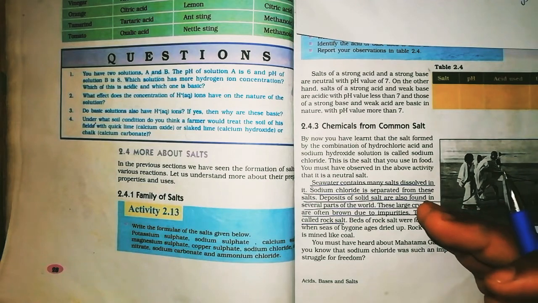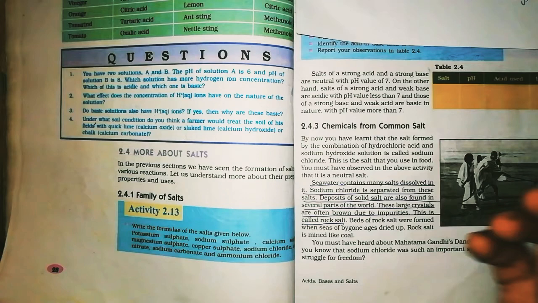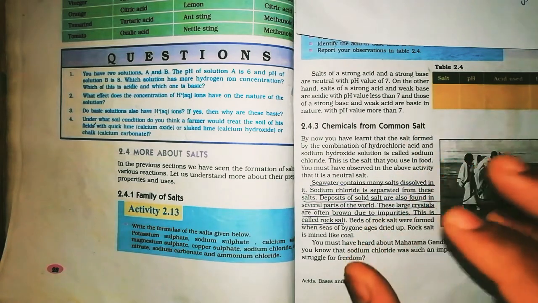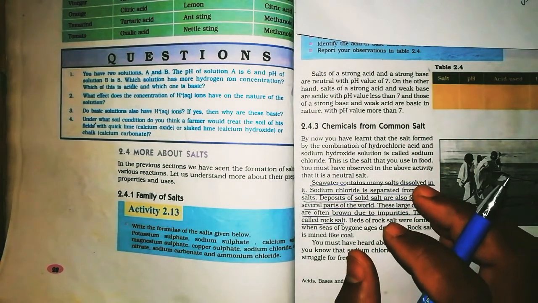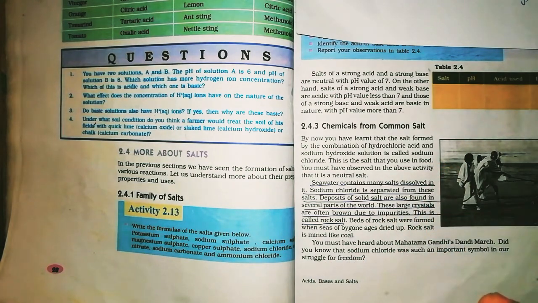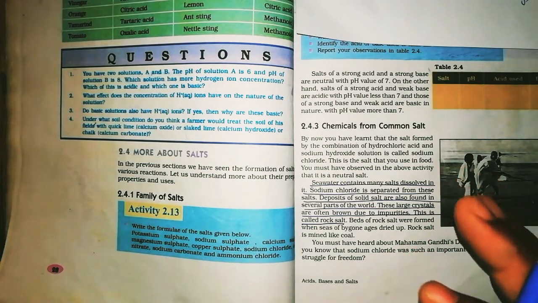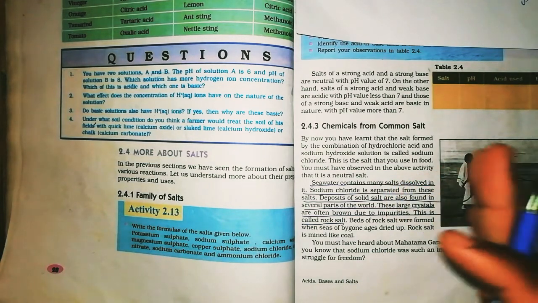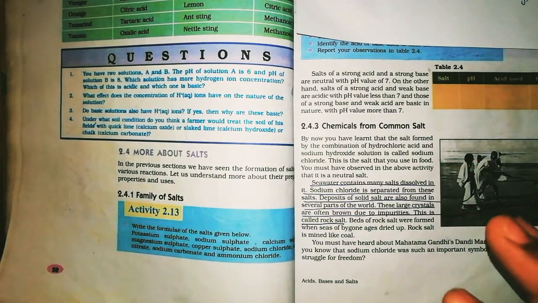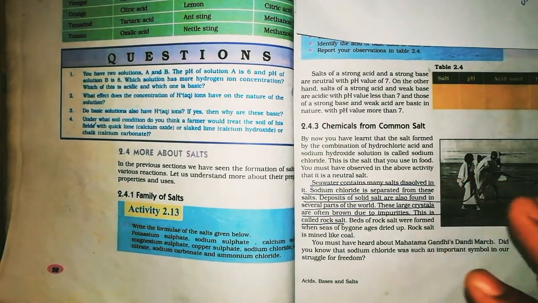So what they do is take that crude salt and dissolve it in water to prepare a saturated solution. Then they mix some hydrochloric acid into that solution, and through the hydrochloric acid they separate all these impurities, and only the pure sodium chloride is separated.